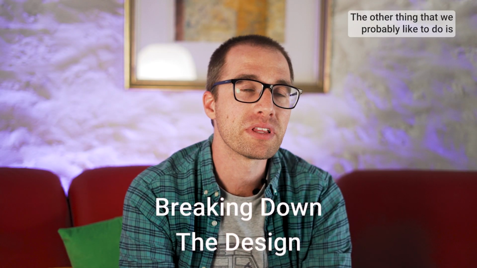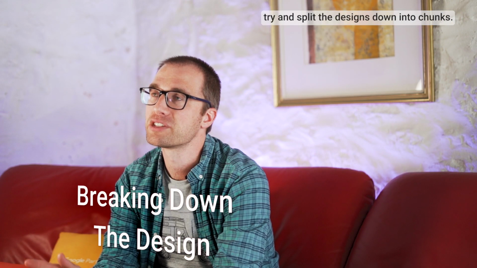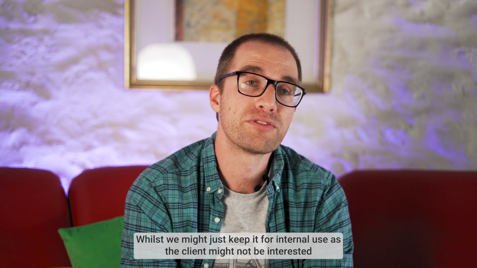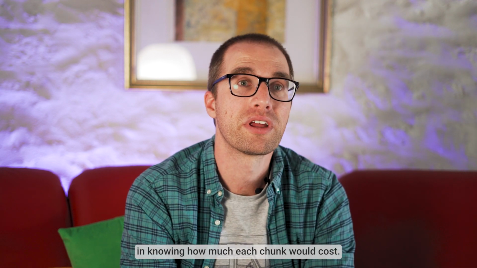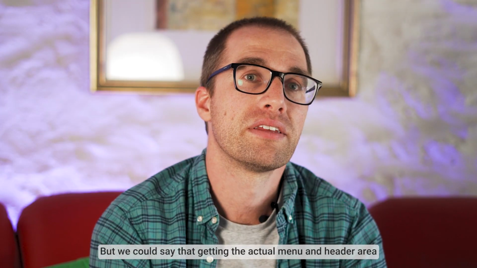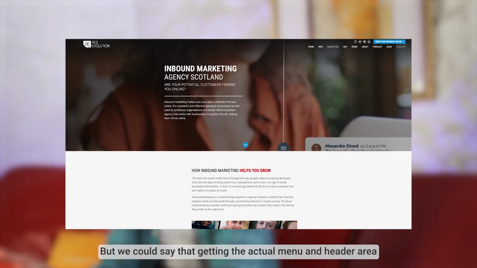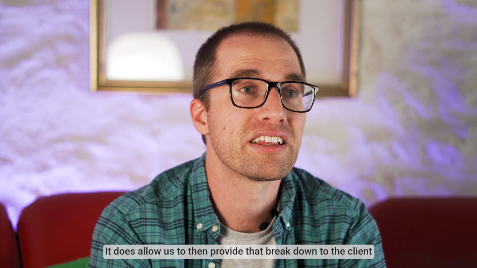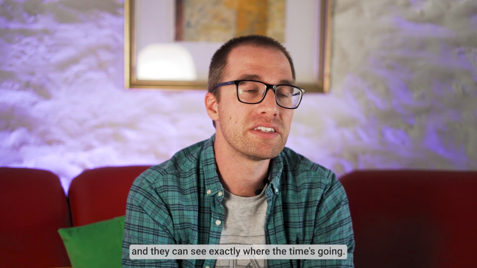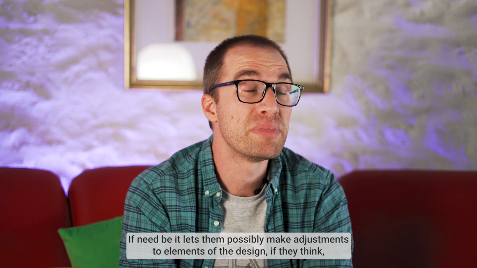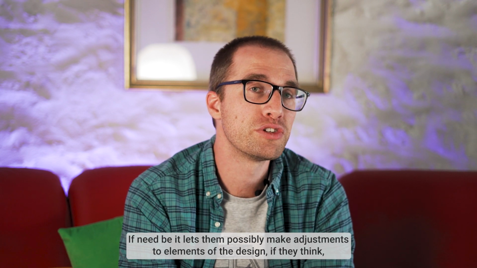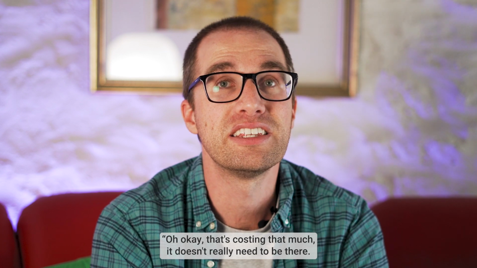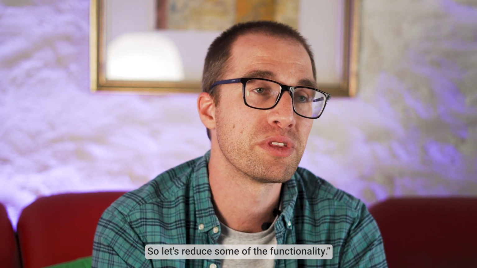The other thing that we'd probably like to do is try and split the designs down into chunks. Whilst we might just have it for internal use, the client might not be interested in knowing how much each chunk would cost, but we could say that getting the actual menu and header area would cost this much, and then building a contact page would cost that. It does allow us to then provide that breakdown to the client so they can see exactly where the time's going, and if need be, it lets them possibly make adjustments to elements of the design if they think, oh, okay, that's costing that much. It doesn't really need to be there, so let's reduce some of the functionality there.